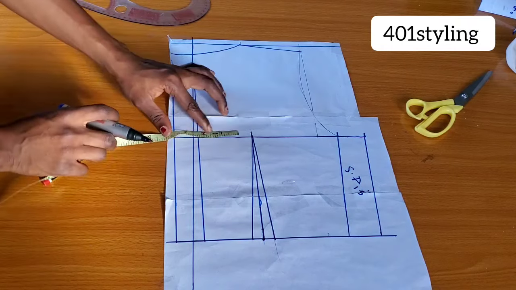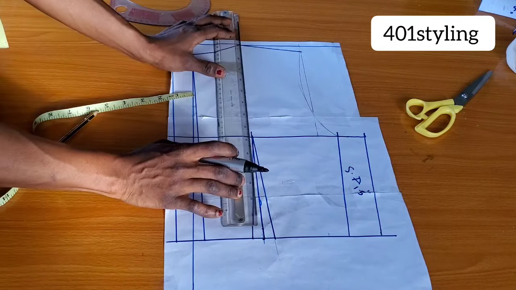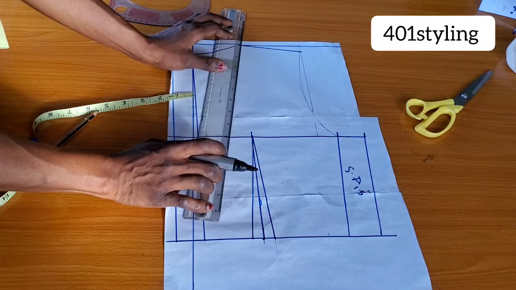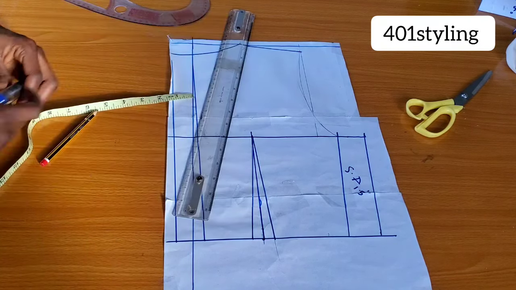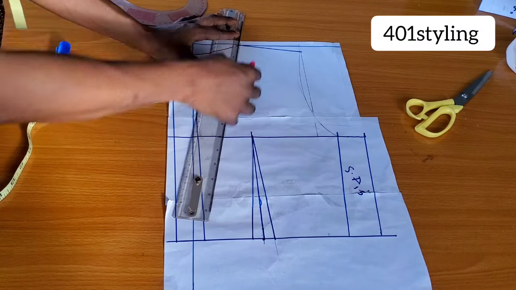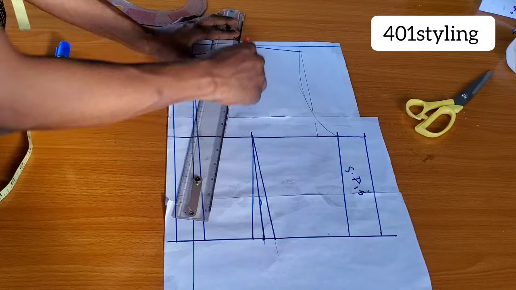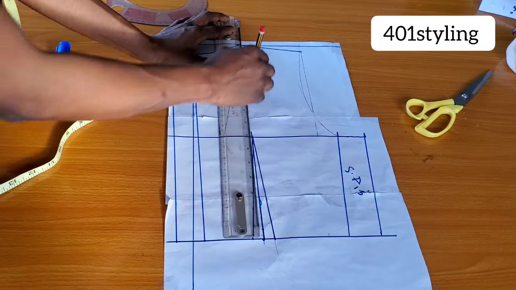So now after this, we'll decide on the yoke design for the back. You can decide to have a slant line or a straight line. For the yoke at the back, I'm not going to be cutting it out totally because I want to keep this pattern for next time. You can make your yoke slanted, and you can also make it straight. But whatever you do, make sure that the neck width for the front and the back is the same thing.